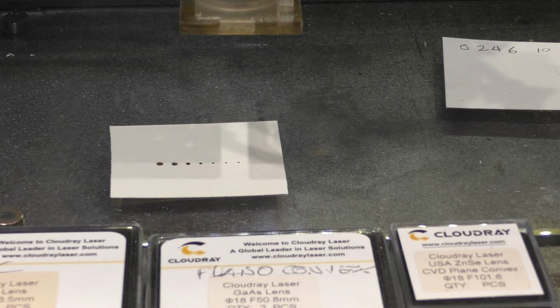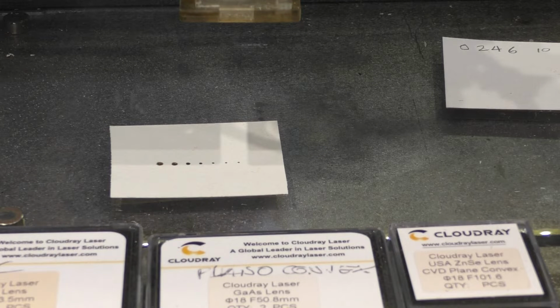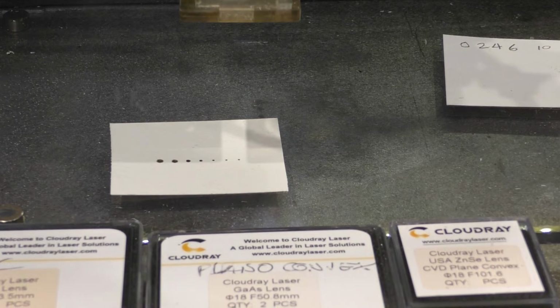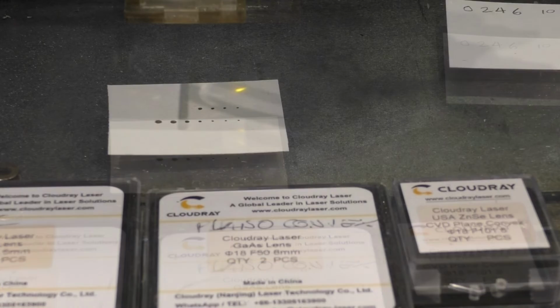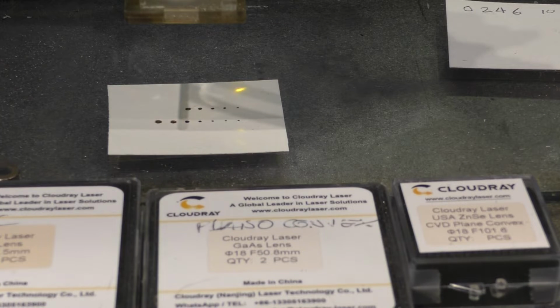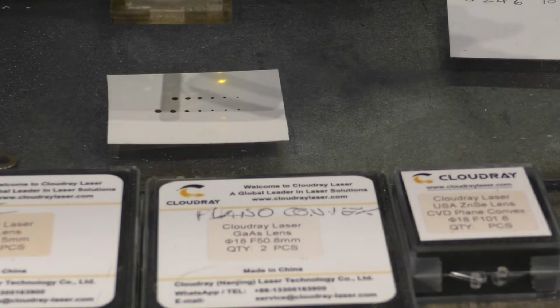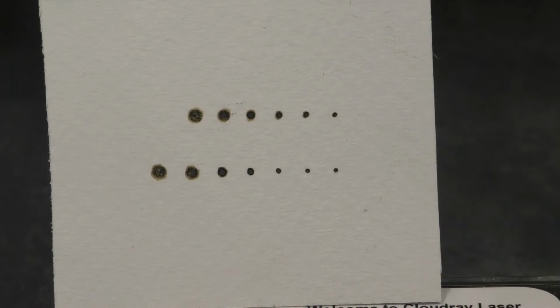Pulse. And then we'll move backwards by 10 millimeters. And we'll start coming above the focal point now. 2 millimeters above the focal point. 16 and 20. There's my test. And now what I have to do is examine those underneath the microscope.